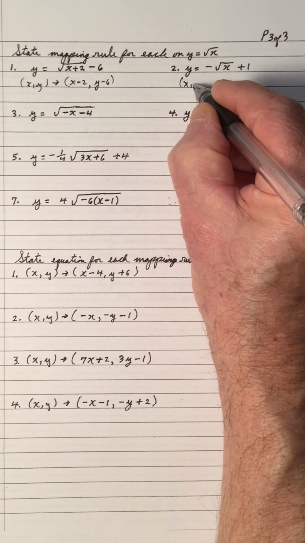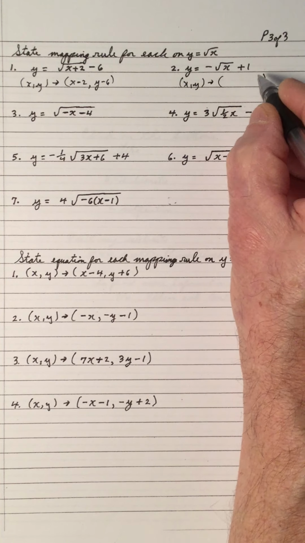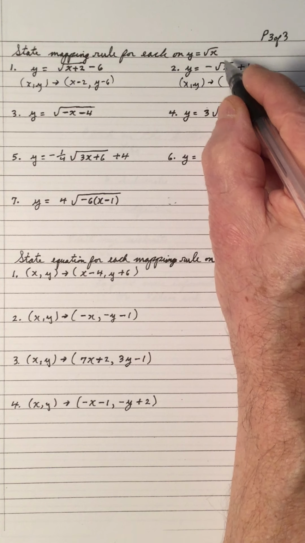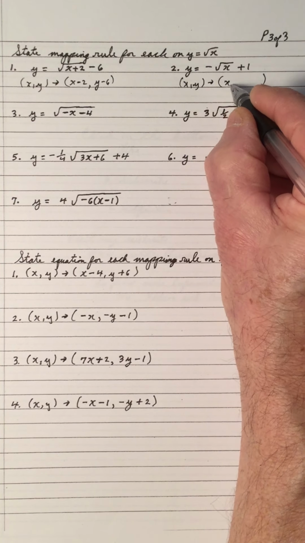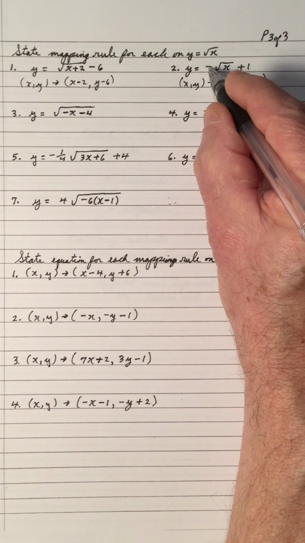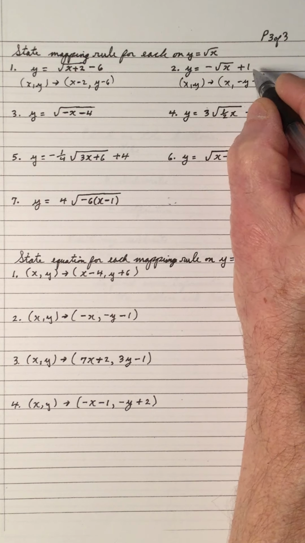And the mapping rule here is there's no change in the x. Notice x, root x, no change in the x. So the y is a negative on the y and a plus 1.